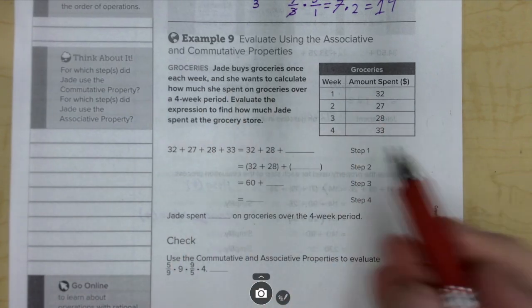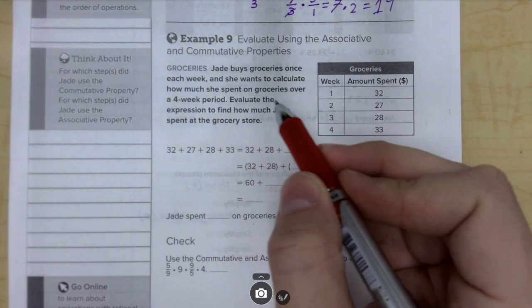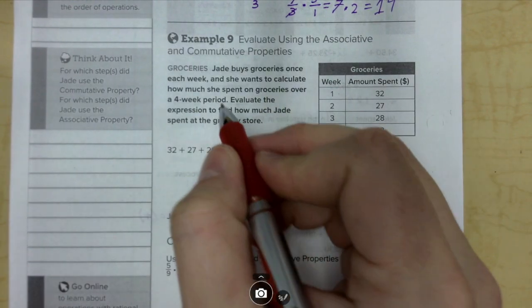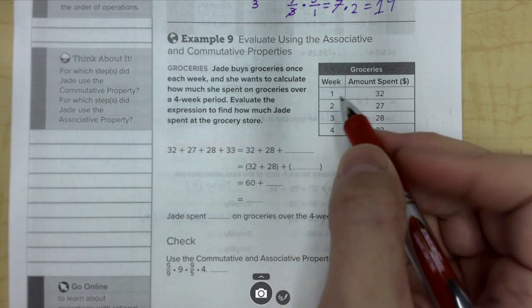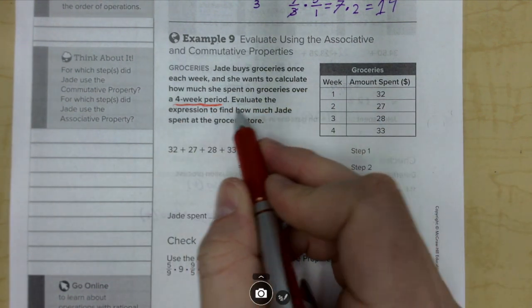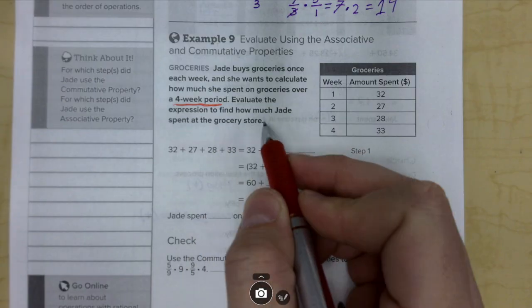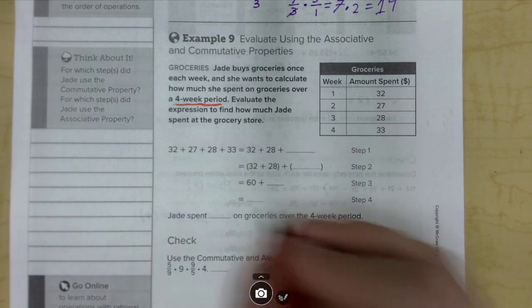Example 9. Evaluate using the associative and commutative properties. Jade buys groceries once a week, and she wants to calculate how much she spent on groceries over a 4-week period. First piece of math here is that this is over 4 weeks. Evaluate the expression to find out how much Jade has spent. So we know we have 4 numbers. We're adding 4 numbers. Got that.